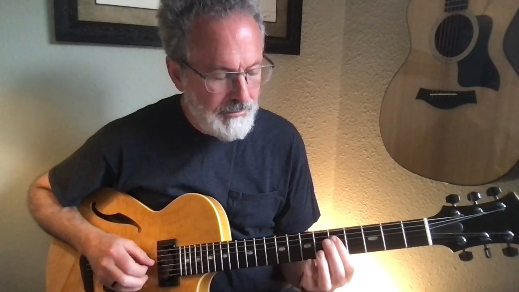So the first one is B flat 6/9. The melody is an F. So I've got the root B flat, the 6th G, the 9th C, and of course the melody F.